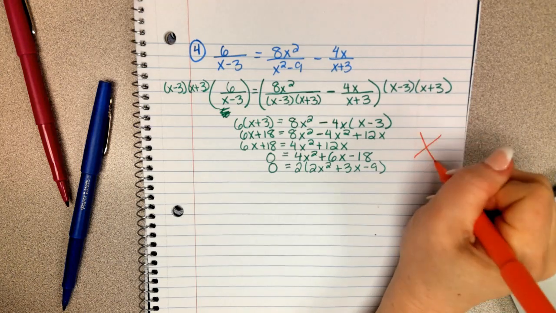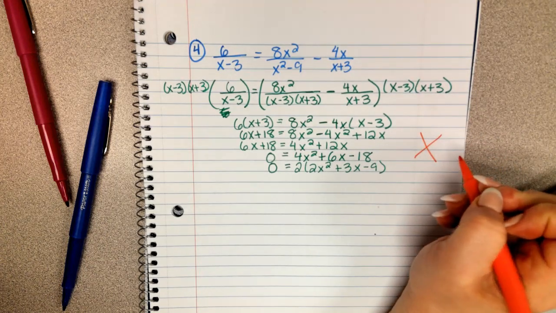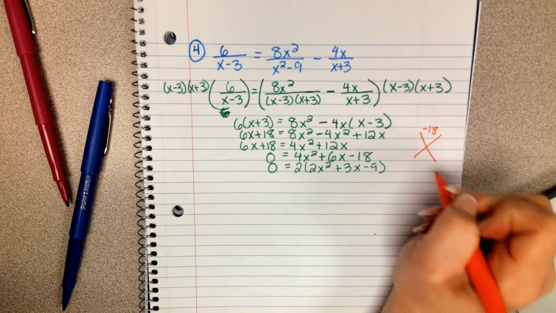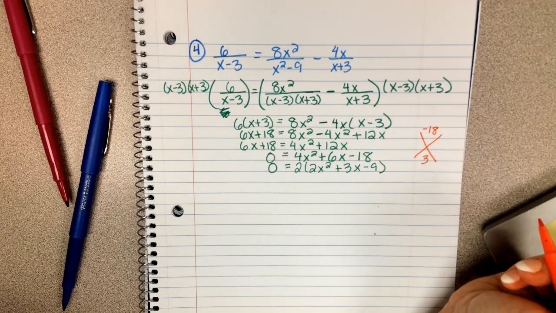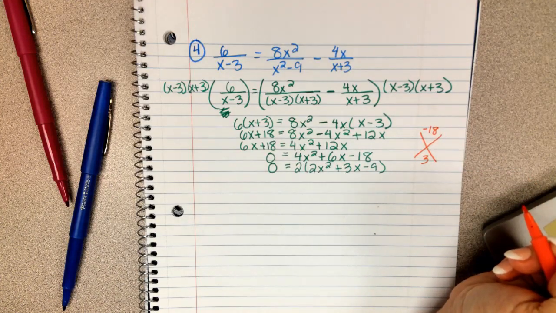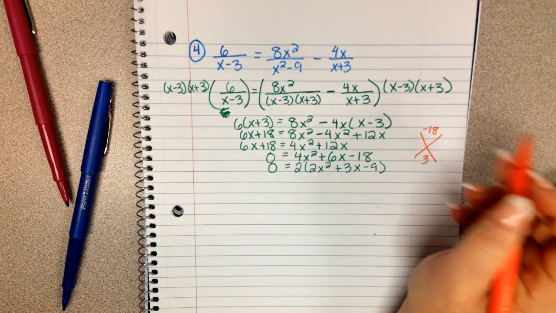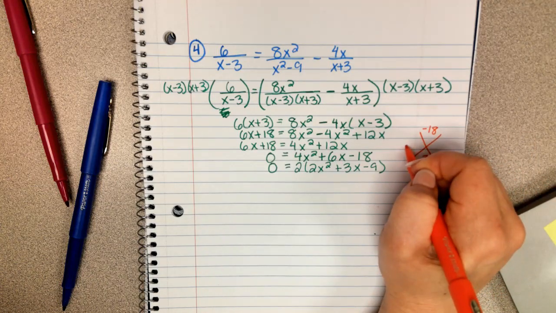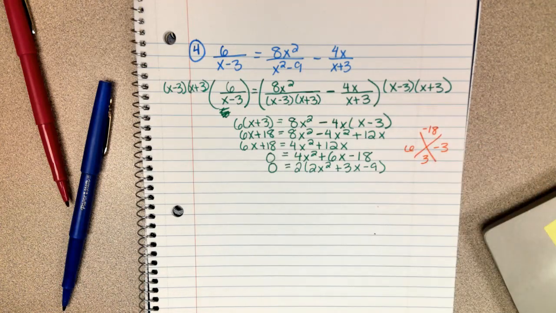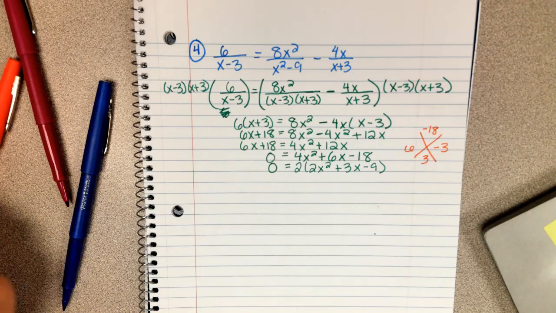Let's see. I need two numbers that multiply to give me negative 18 and add to give me 3. Let's see. 9 and 2, no, 6 and 3. What if I do positive 6, negative 3? That would work. Okay, cool.